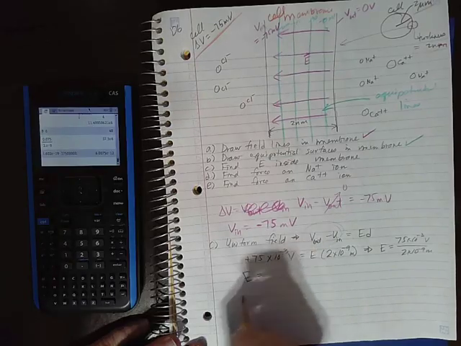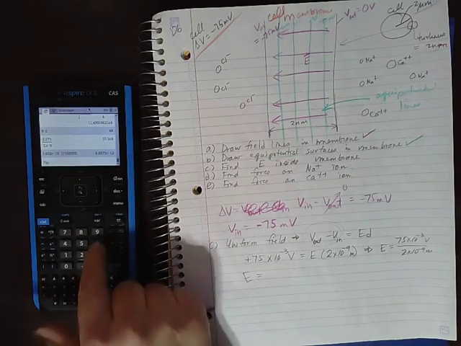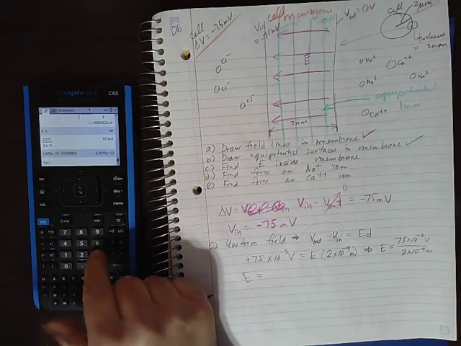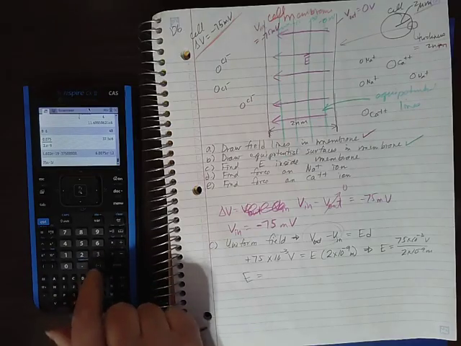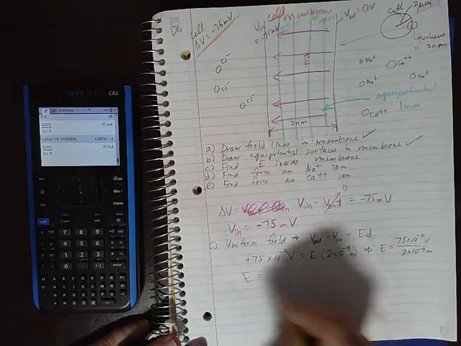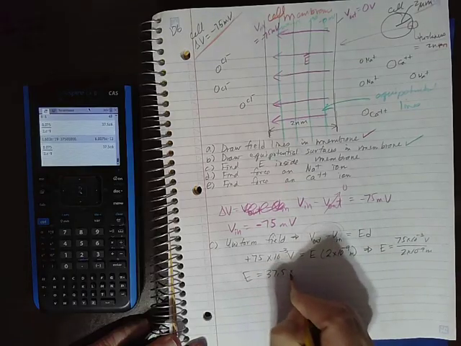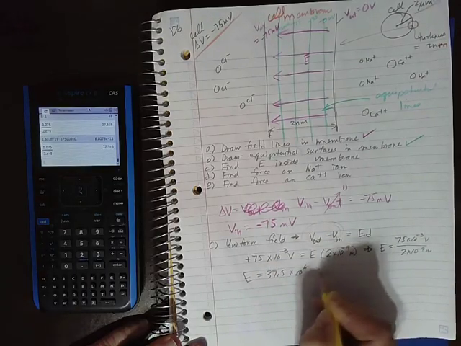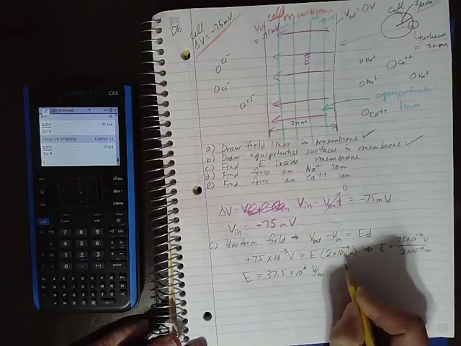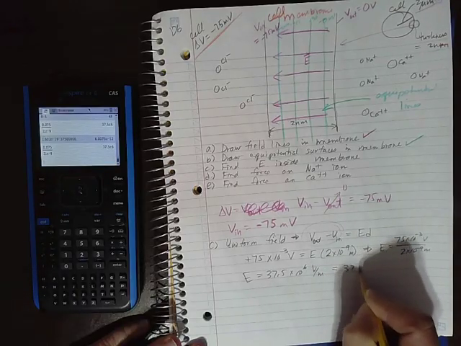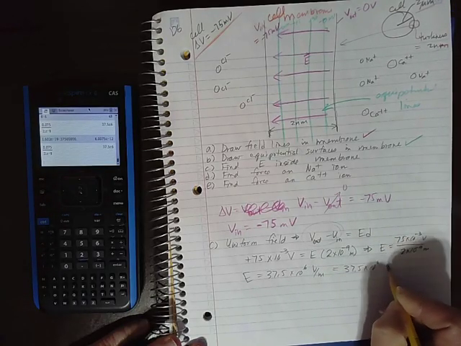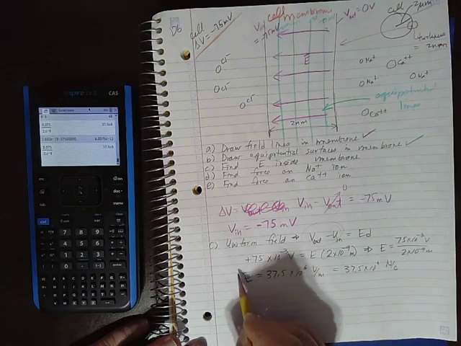So E is 75 E negative 3 divided by 2 E negative 9, which is 37.5 times 10 to the positive 6 volts per meter, the same as 37.5 times 10 to the 6 newtons per coulomb. All right, that's E.